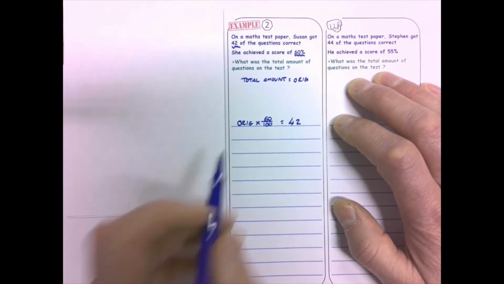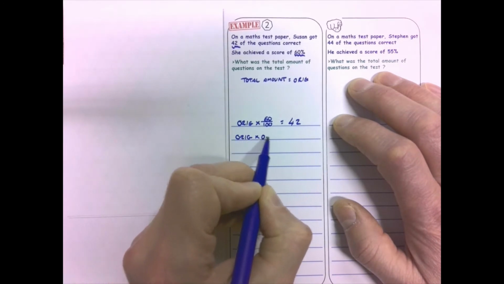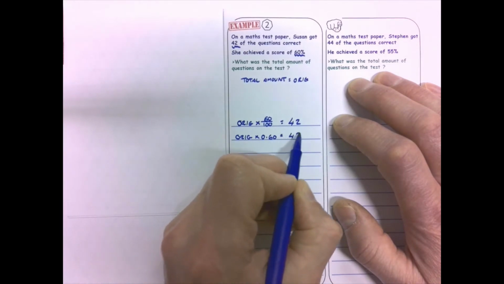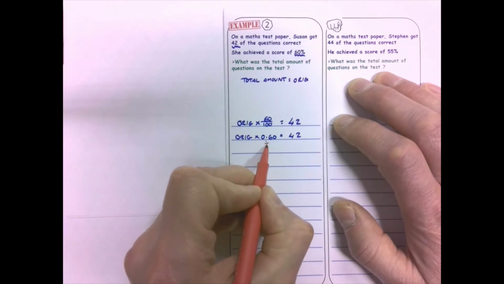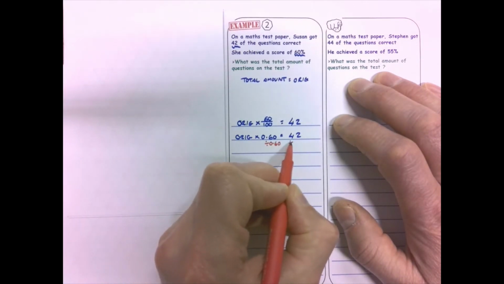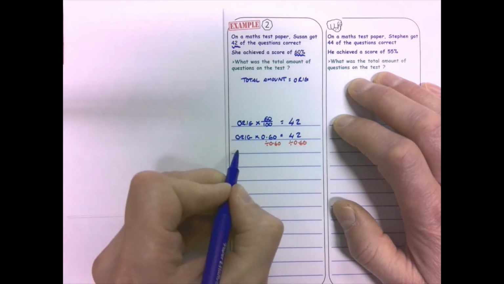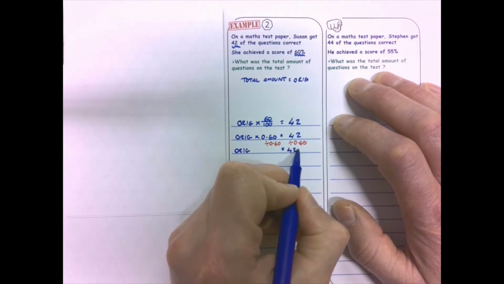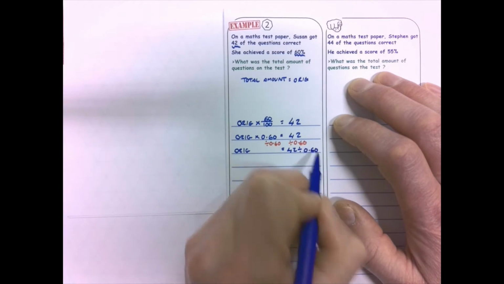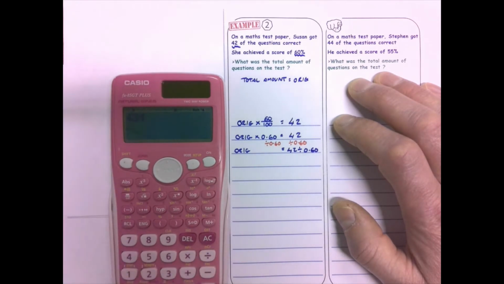Okay, so we just need to write that out as a decimal, don't we? So original times 0.60 is 42, and if we do a little bit of rearrangement like we were doing in the last example, what we do on one side we do to both sides, so then we're saying that the original number of questions is equal to 42 divided by 0.60, and we can do that on our calculator. So 42 divided by 0.60 is 70 questions.